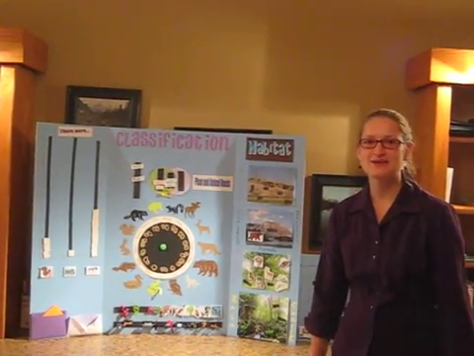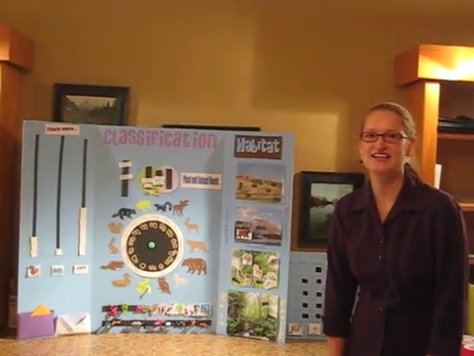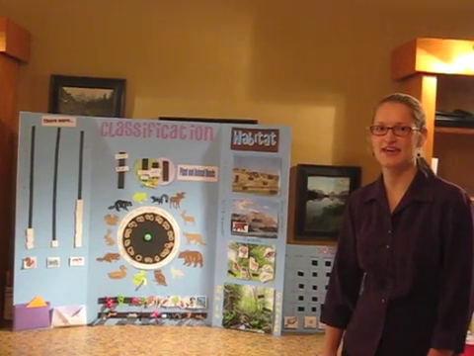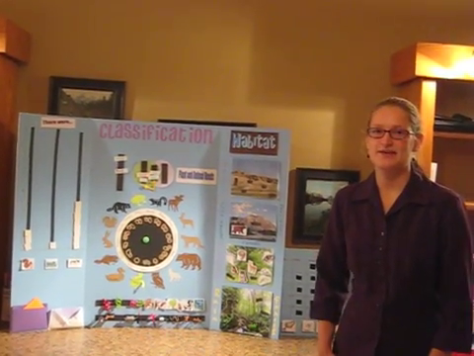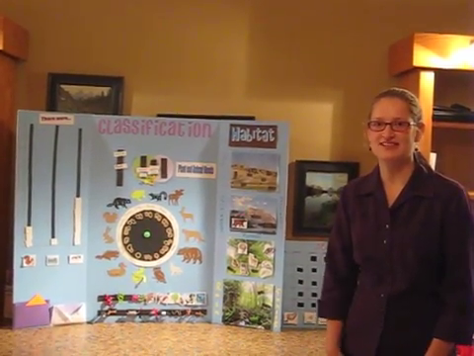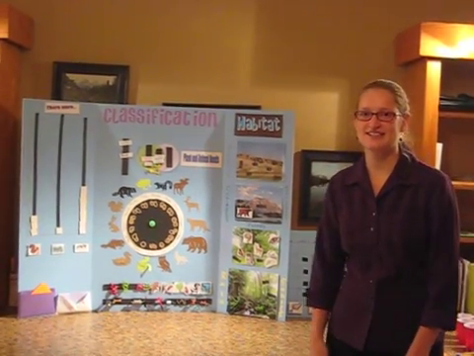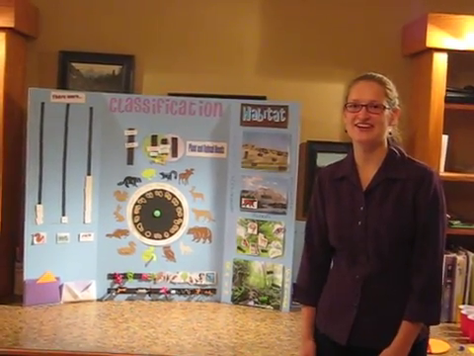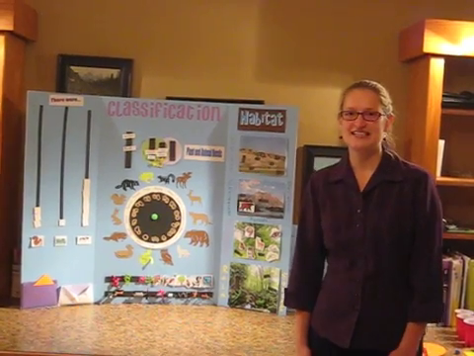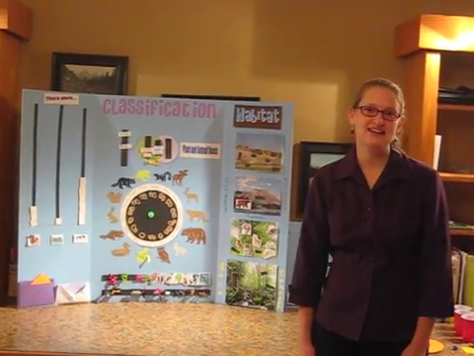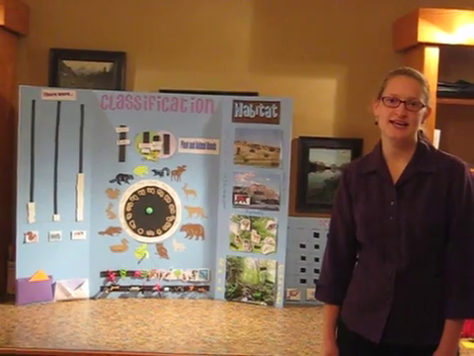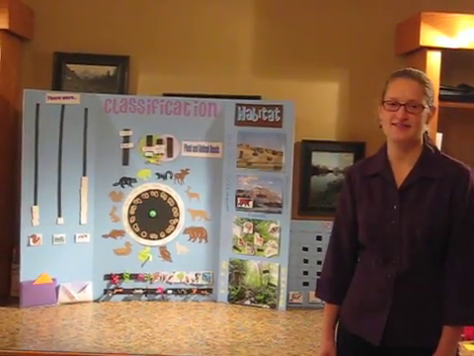Hello, my name is Kimberly Brewer, and this is my second grade interactive unit on classification. The unit's name is Who Lives in There? The TEKS that I'm going to address are 2D and E, 9A, B and C, and 10A for both the math and the science.